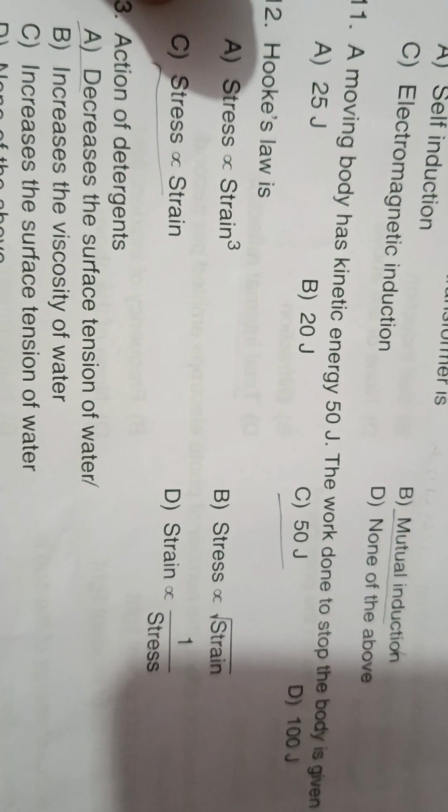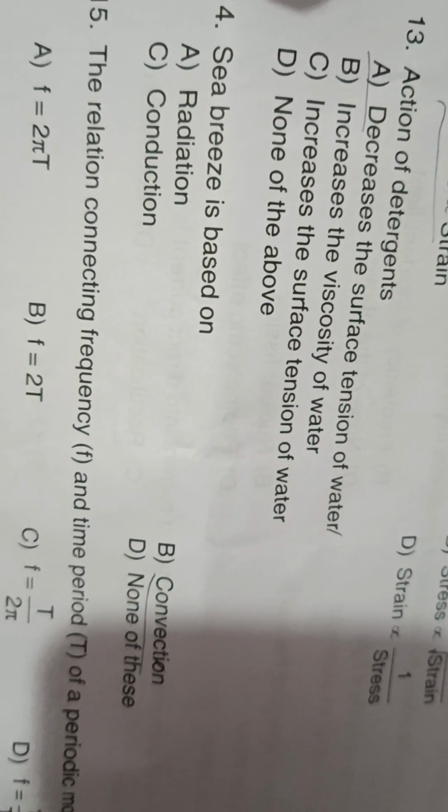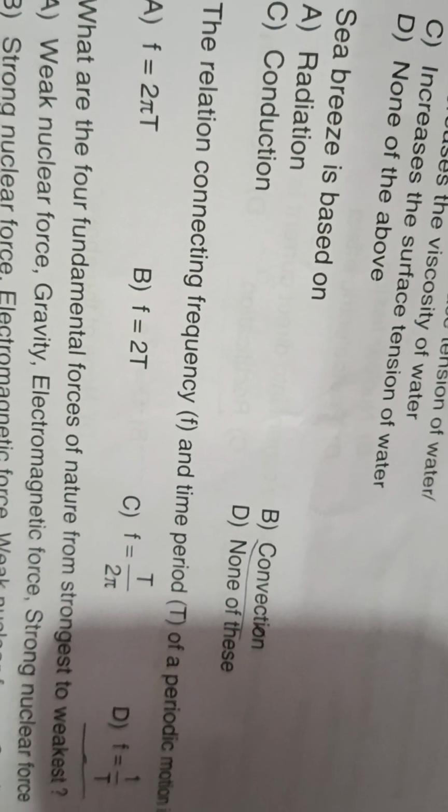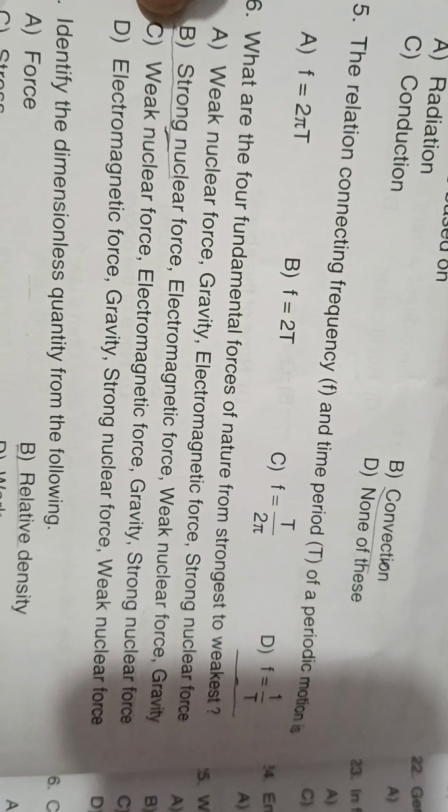A moving body has kinetic energy 50 J. The work done to stop the body is 50 J. Hooke's law: stress is directly proportional to strain. Action of detergent decreases the surface tension of water. Sea breeze is based on convection. The relation connecting frequency f and time period t of periodic motion is f equal to 1 by t.